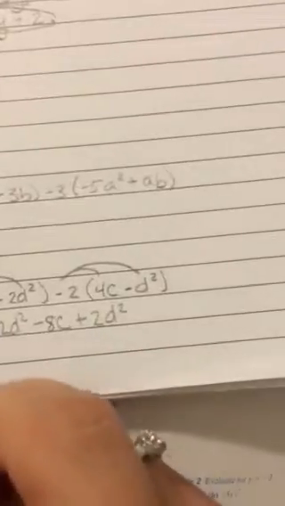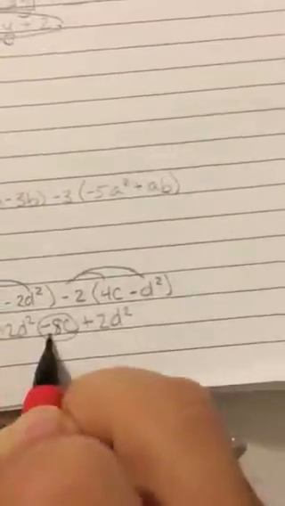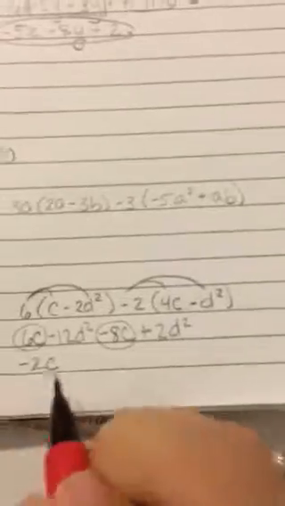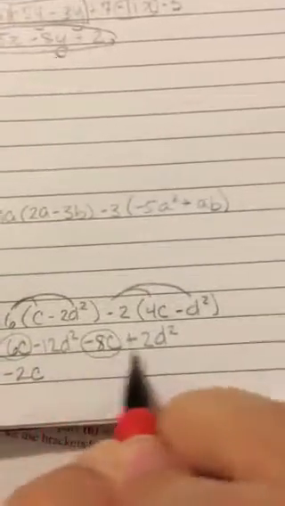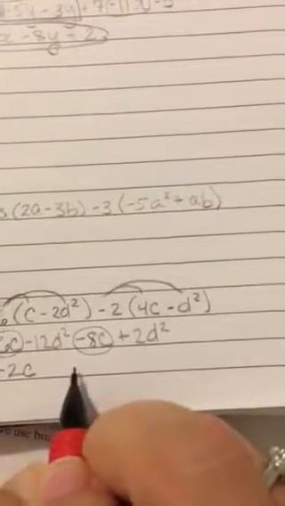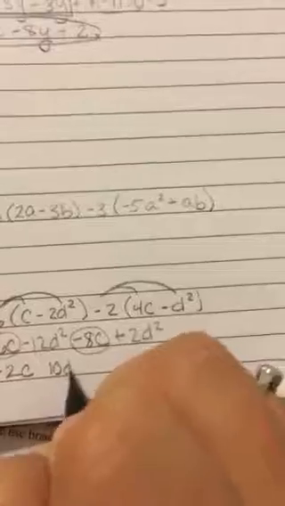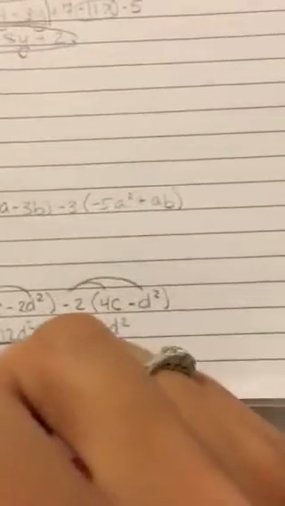Okay, now combine like terms. We have a 6c and a negative 8c. Those are different signs, so I'm going to subtract them to get 2. Keep the sign of the bigger number, negative, and we keep that variable, negative 2c. Okay, now negative 12d squared plus 2d squared, those are different signs, so I'm going to subtract them to get 10. Keep the d squared, and we keep the sign of the bigger number, so 12 is bigger, so we keep the negative. And that's our final answer.